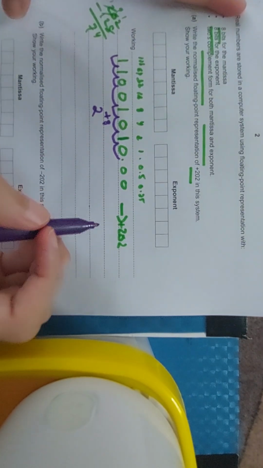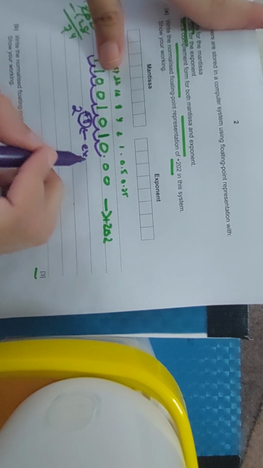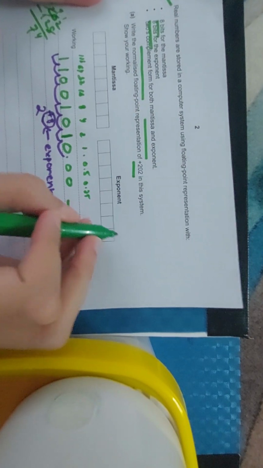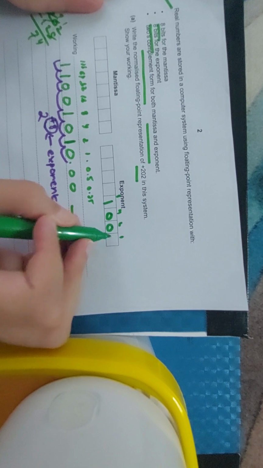Okay, so our exponent is going to be whatever 2's power is. So this is our exponent, which means that our exponent is going to be 8. So let me jot it down over here. So 1, 2, 4, 8. So 8 is this, and then all others are 0, 0, 0, 0.